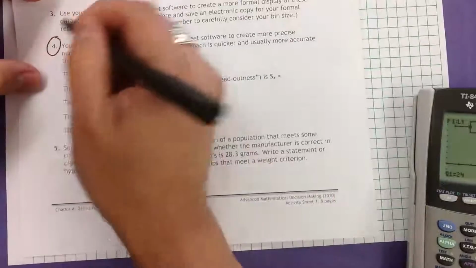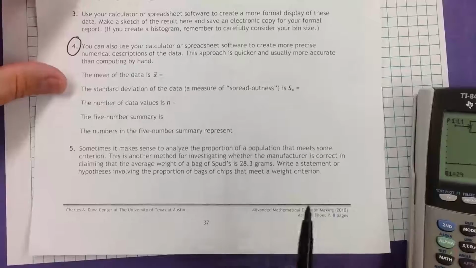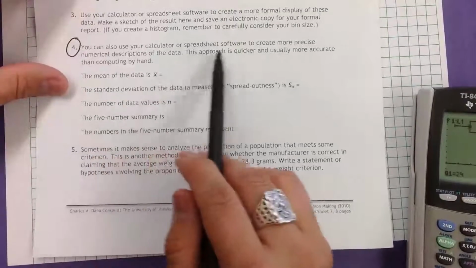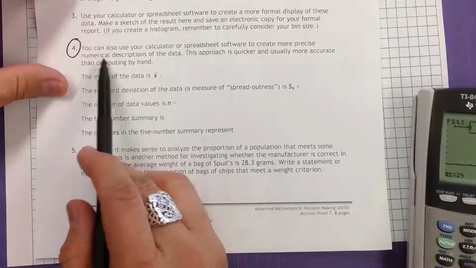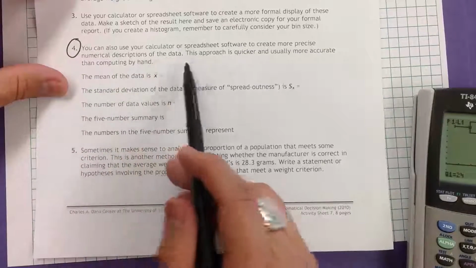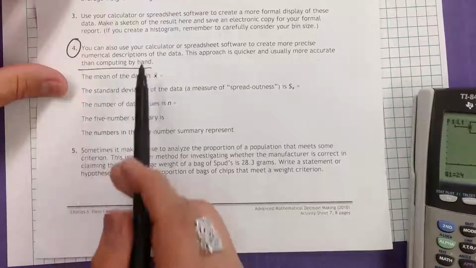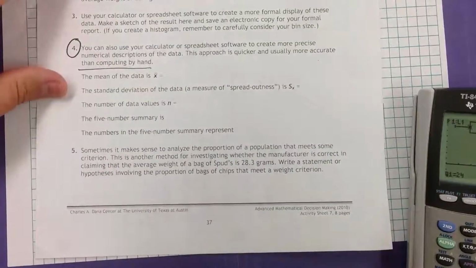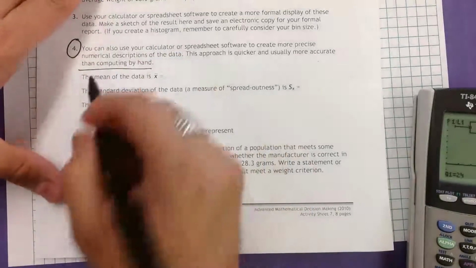Alright, so we finally get to number 4, which is a really cool one right here. This is a really cool little thing that we're going to be looking at. You can use your calculator or spreadsheet software to create precise numerical descriptions of the data. This approach is quicker and usually more accurate than computing by hand. Well, I wouldn't say that all the time, but if you have large amounts of data, yes.